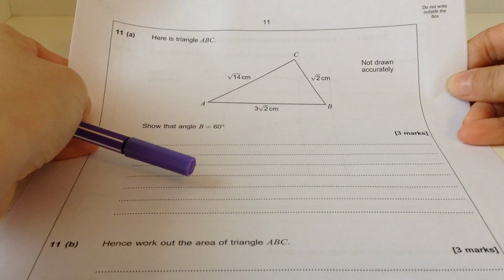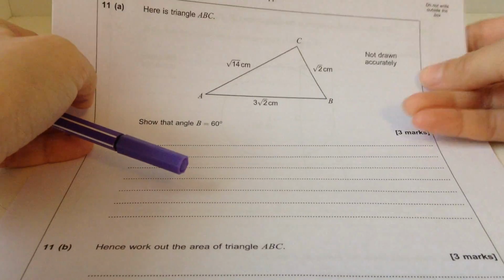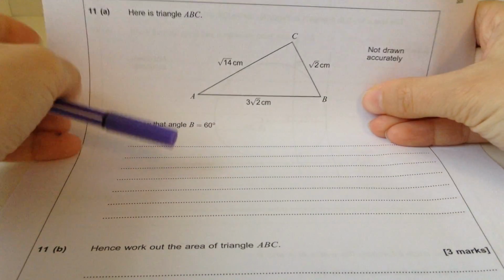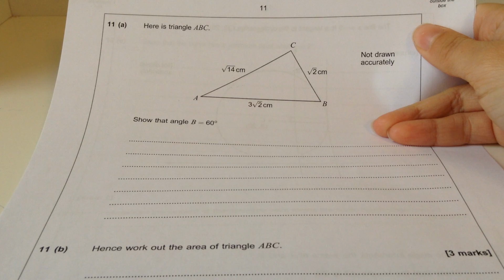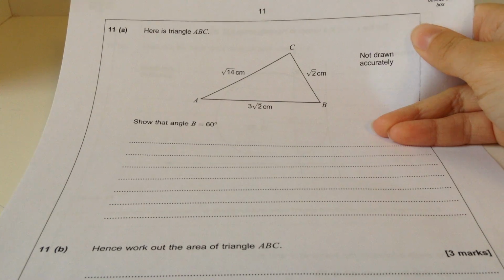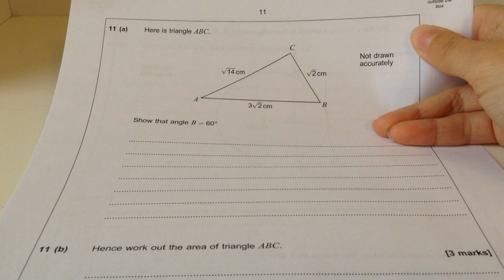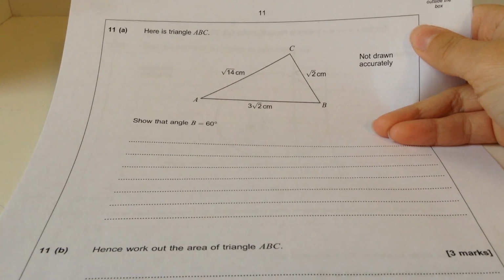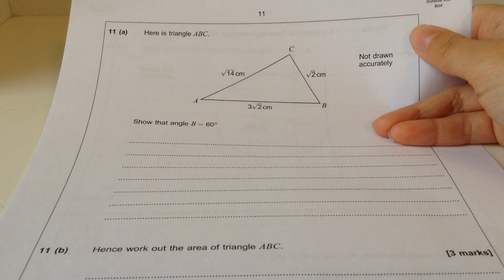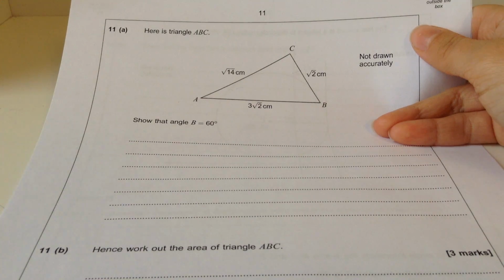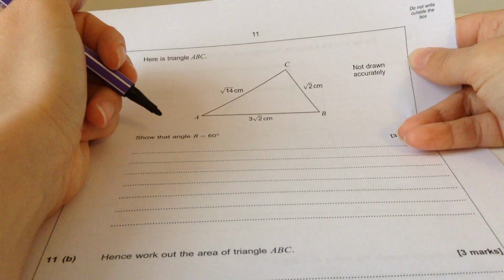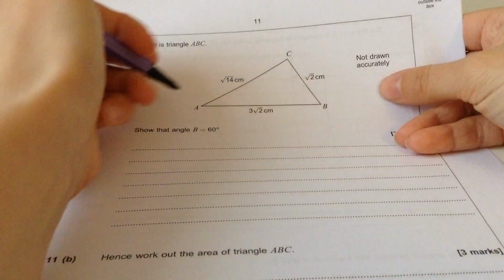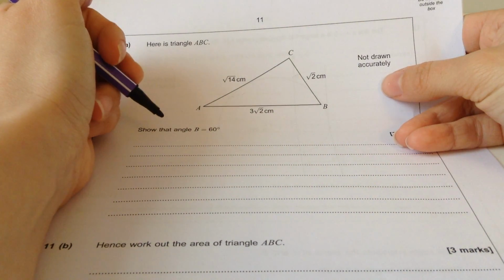Here is a triangle ABC. Show that angle B is 60 degrees. Okay, let's see. We could use cosine rule. Or we could use... okay, fine. We'll have to use cosine rule. I was trying to think of some way of avoiding the cosine rule, but I guess we won't.